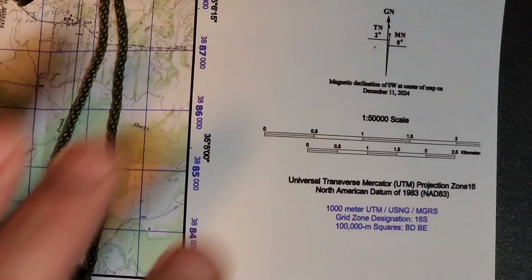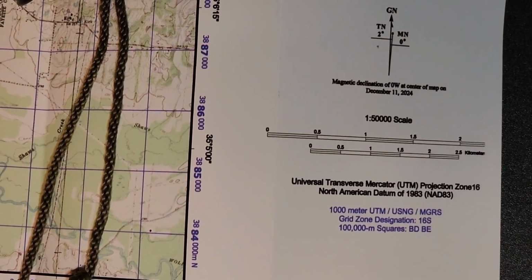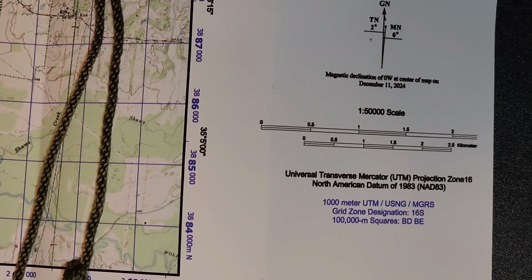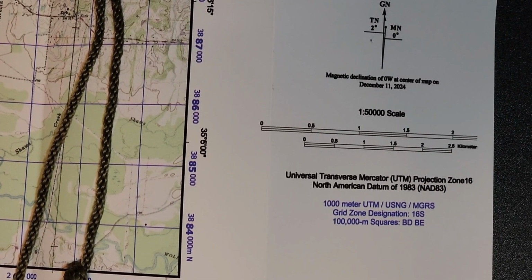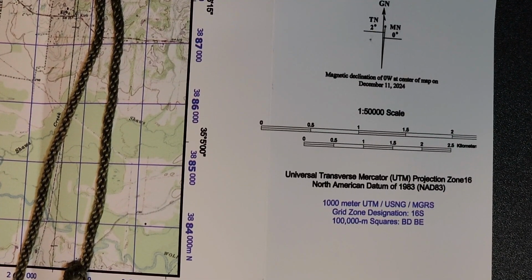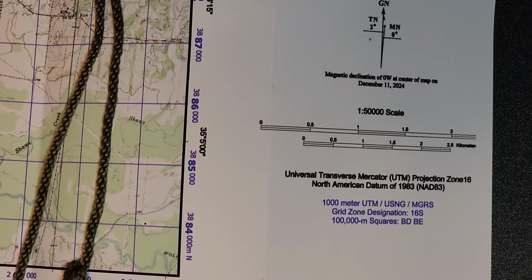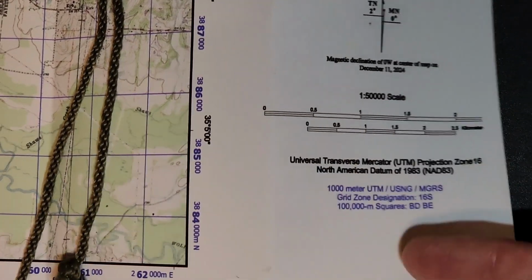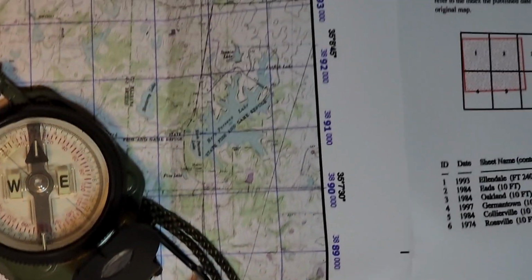So starting out, we know that our grid zone designation is going to be either 16 Sierra Bravo Delta or 16 Sierra Bravo Echo. So we have 100,000 meters plus or minus to work with. So let's go ahead and orient ourselves.